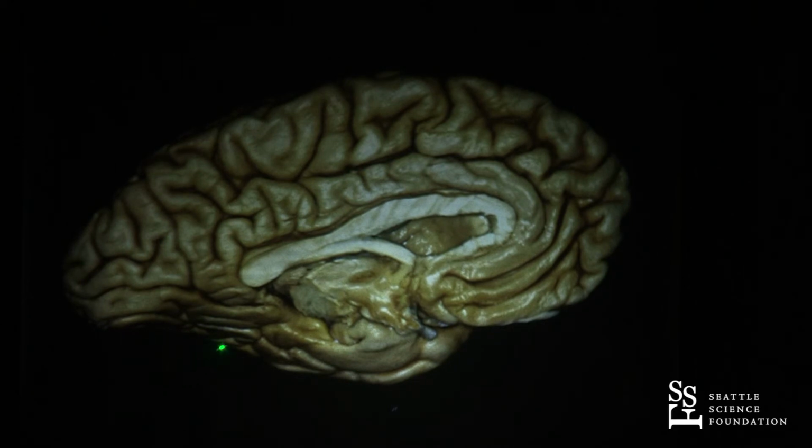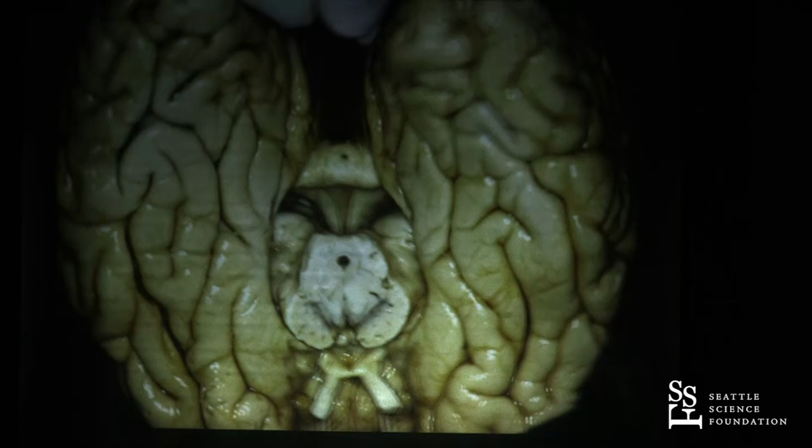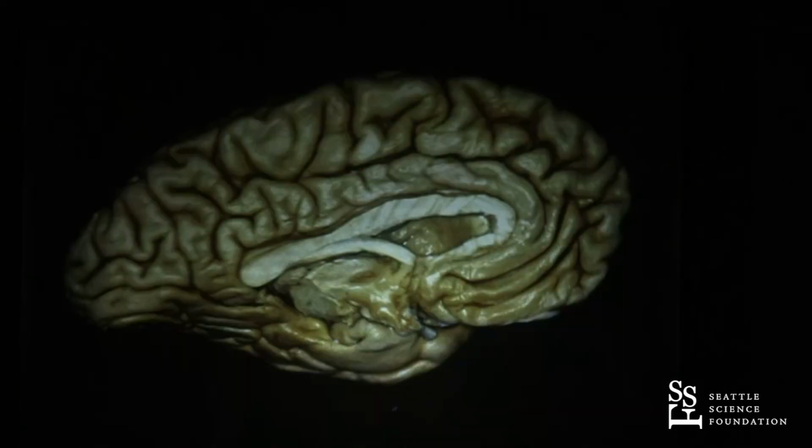So, we're going to be seeing this from here, posterior here. So, this is a splenium. You see these two things that are attached to the inferior surface of the splenium are the crus of the fornix. We're going to be seeing from here now.